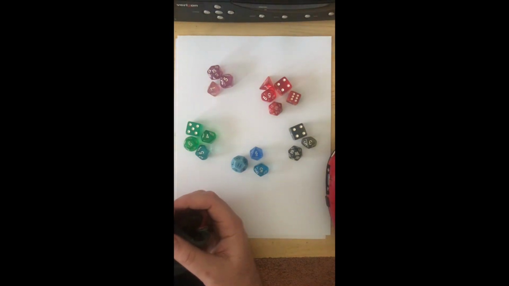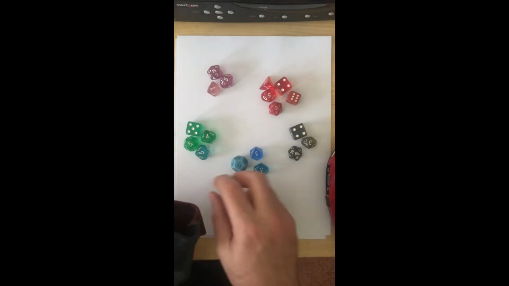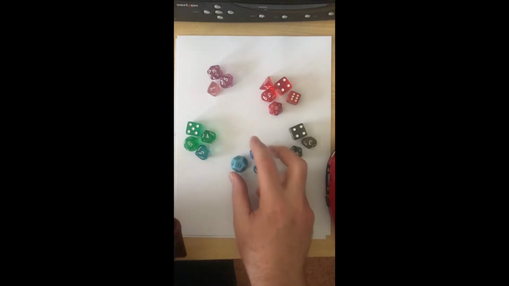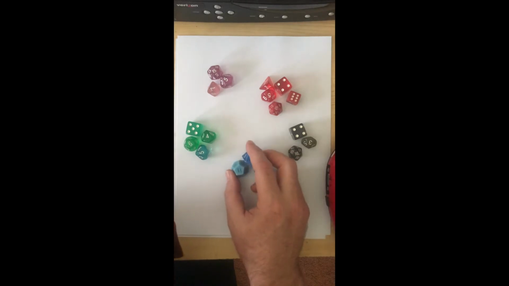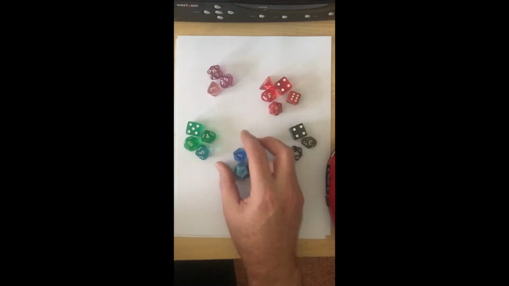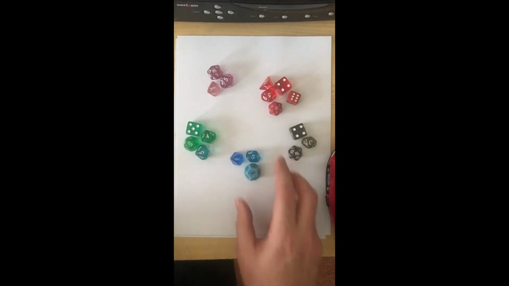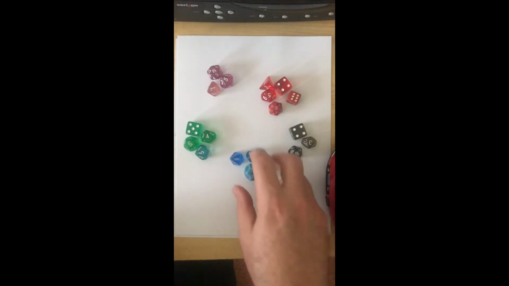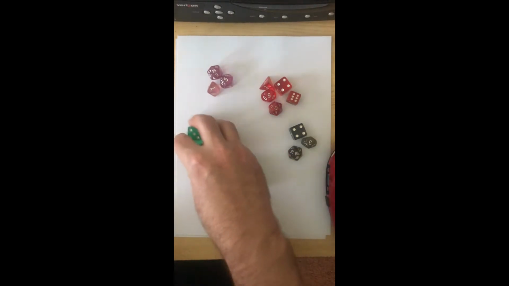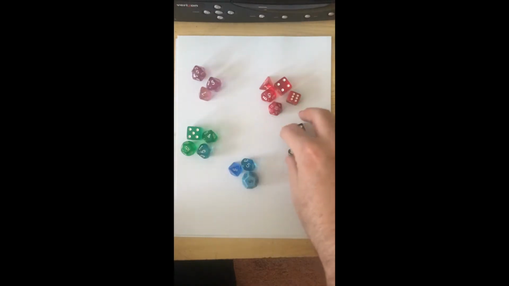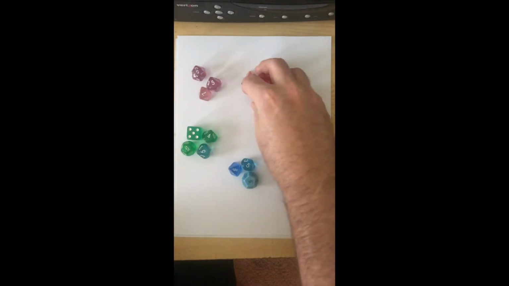In lesson 2, you learned we could pull one marble out and put it back in. Well, this time we're going to pull the marble out and leave it out. So here are the marbles, or dice in this case, that we're going to look at first. I've got 3 blue marbles, I've got 4 green, 3 pink, and 3 gray, and 5 red.